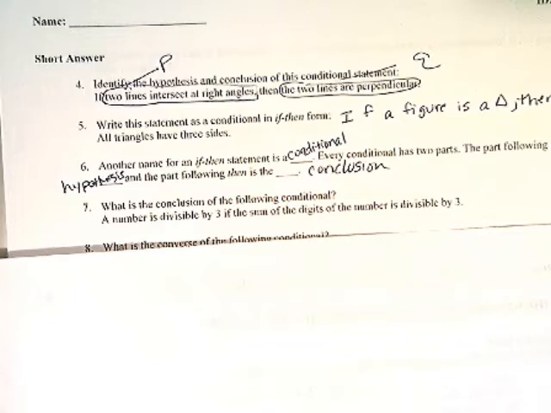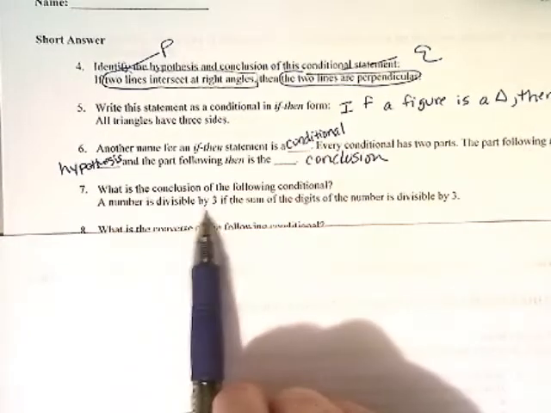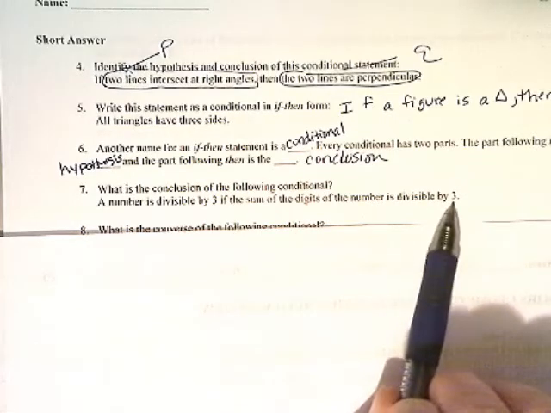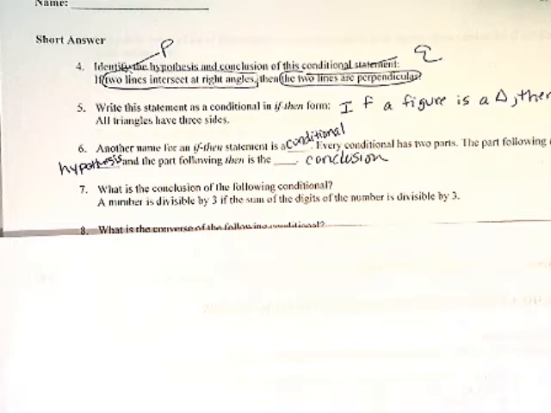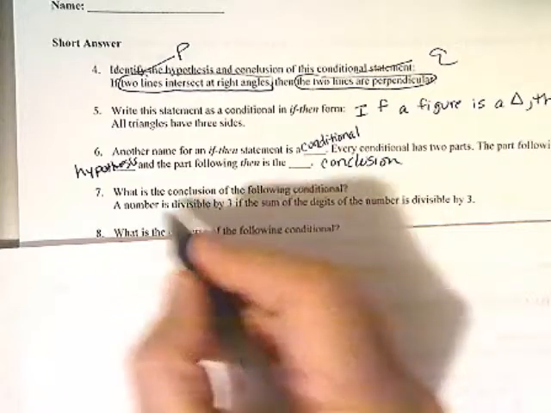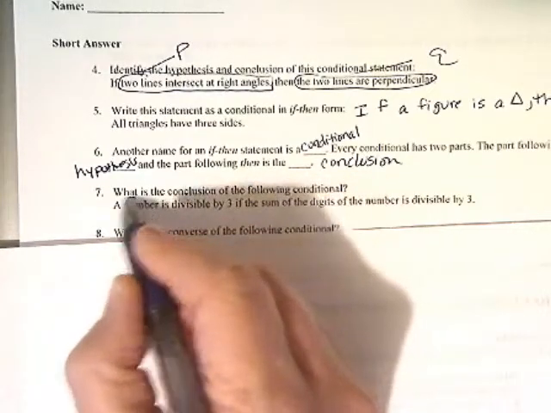Number 7. What is the conclusion of the following conditional? A number is divisible by 3 if the sum of the digits of the number is divisible by 3. The number 7, what is the conclusion? The conclusion is the part that says the number is divisible by 3.